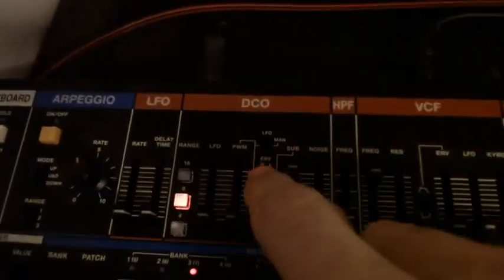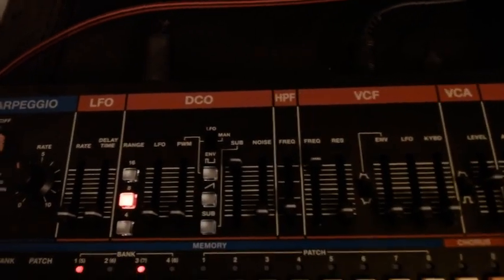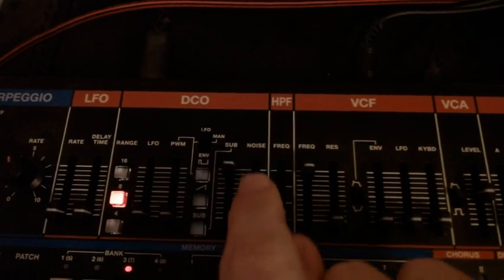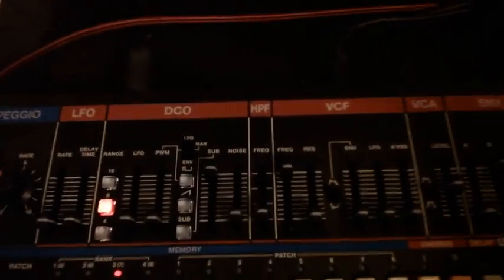Oh, one last thing here is that we have a noise oscillator, and noise is simply white noise. So as I bring this up, you're just going to hear white noise. And white noise on its own, well, actually, excuse me, I should not say white noise.